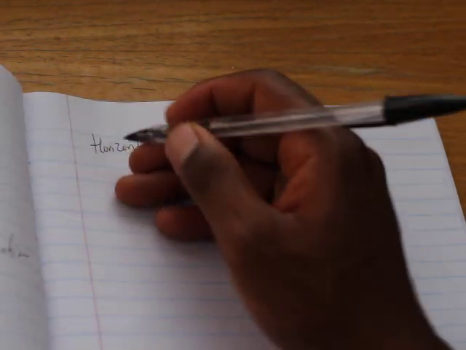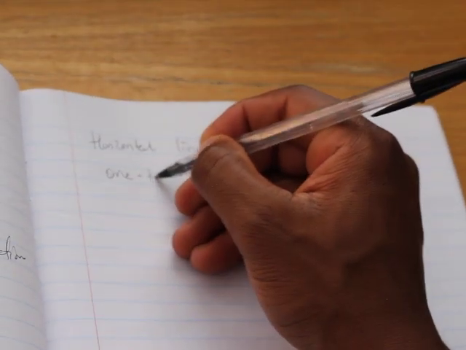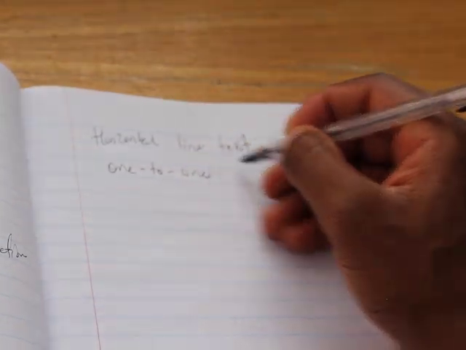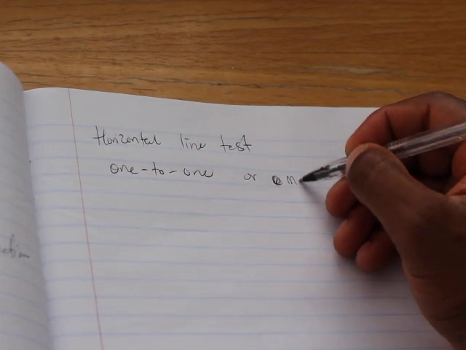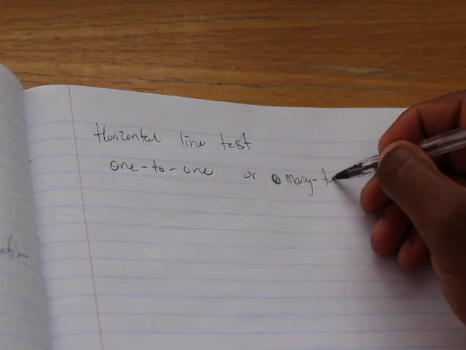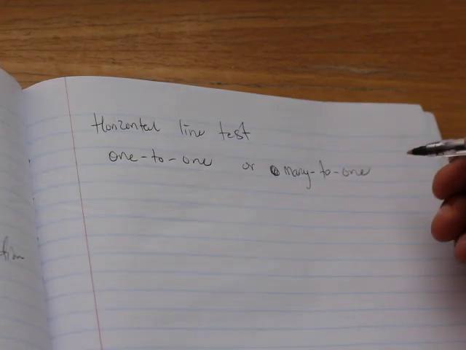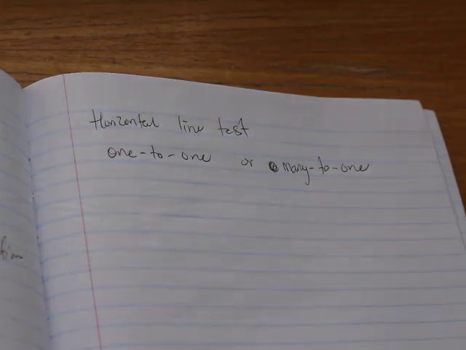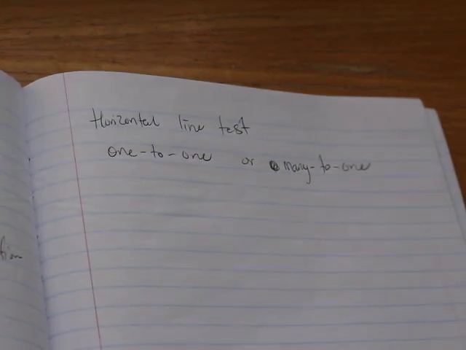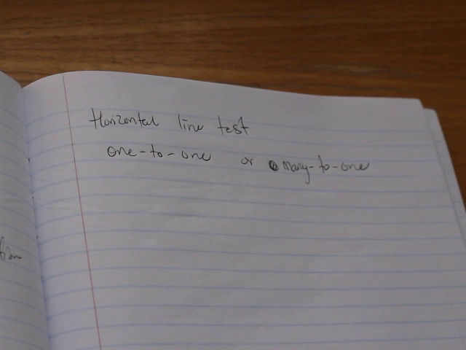Yes, so one-to-one or many-to-one. Sometimes you'll be asked the question, is this function many-to-one or one-to-one? And then you'll be like, dude, what?